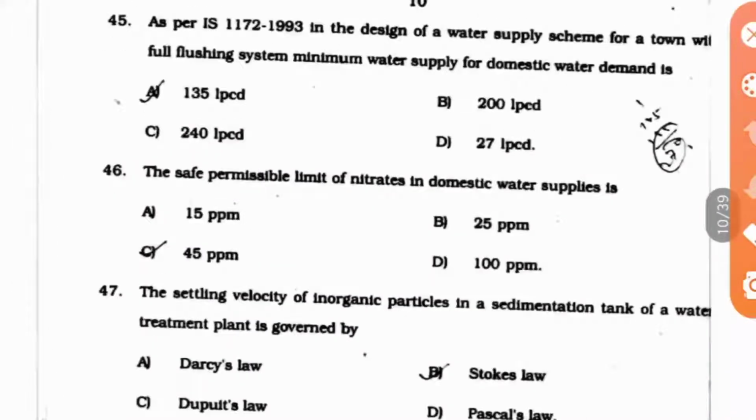Question number 45. As per IS 1172-1993, in the design of a water supply scheme for a town with full flushing system, the minimum water supply for domestic water demand is what? So here option B, 200 LPCD, is the right answer. If it is with the partial flushing system, or generally if they ask, it is 135 LPCD.